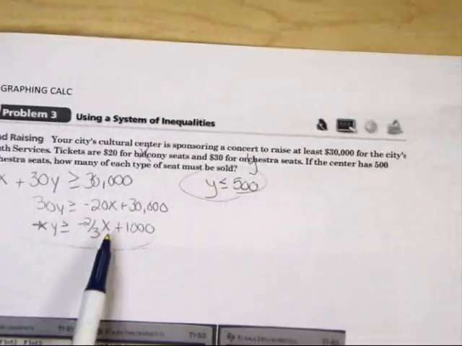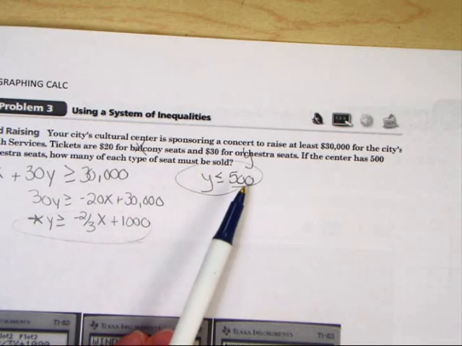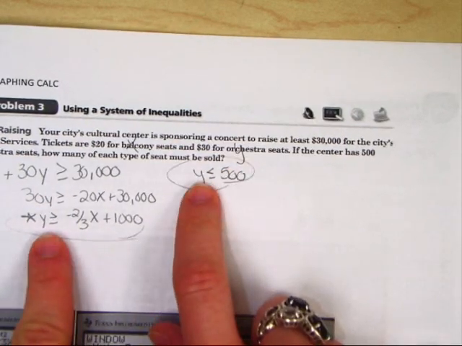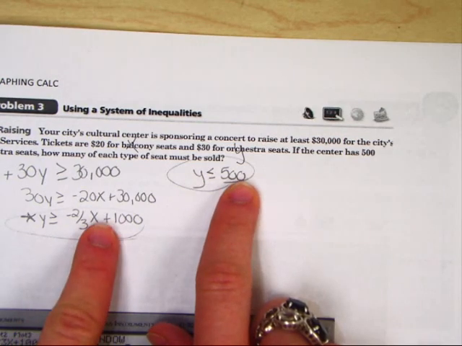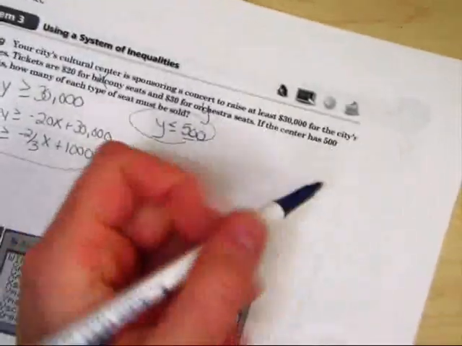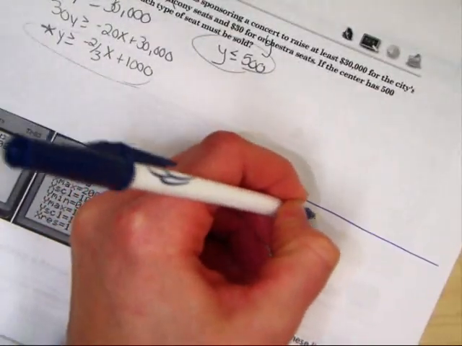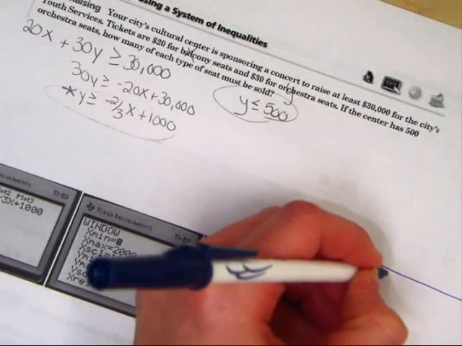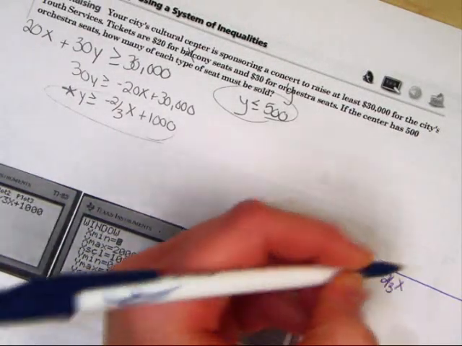So we're going to take our two different equations that we have, and we just replace y with 500 down here. Now if you had two equations and they were both set equal to y, you always just set the two different sides equal to each other. So to answer this question, where do they meet? We just say they meet where 500 is the same as negative 2/3 x plus 1,000.